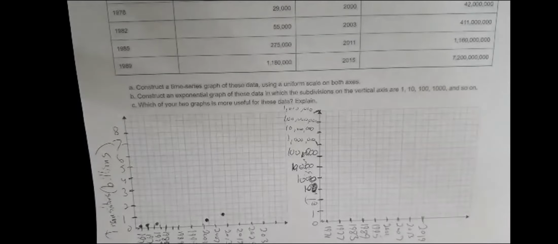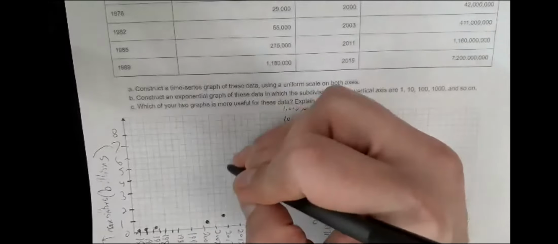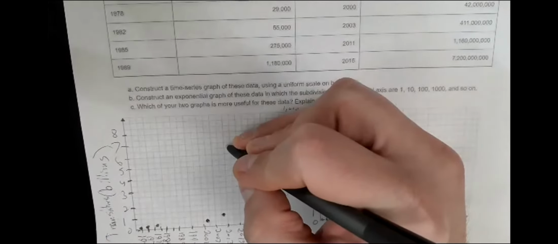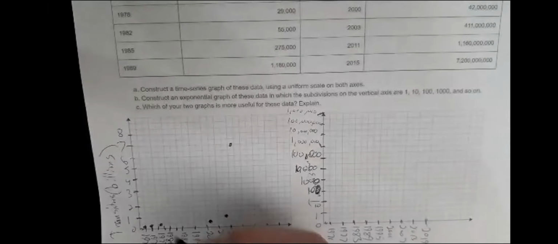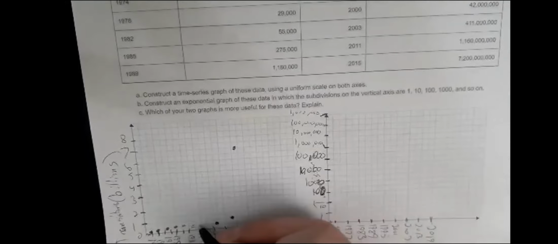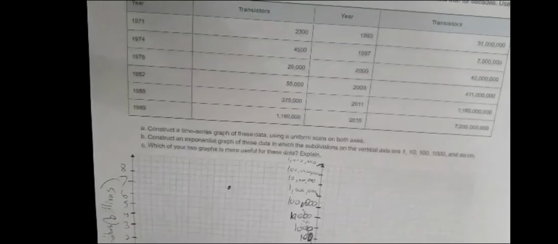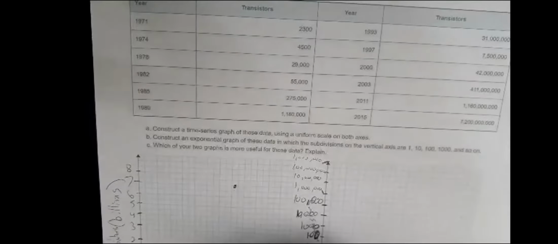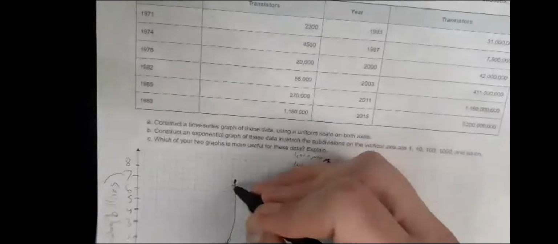And then 2015 is where I go up to 7. Right around in here, and I'm going to go up to 7. I don't want to spend a whole lot of time plotting this stuff, but you should be able to plot each of these points, right? They're not going to be very pretty on this because this is not the scale you should use on this thing.